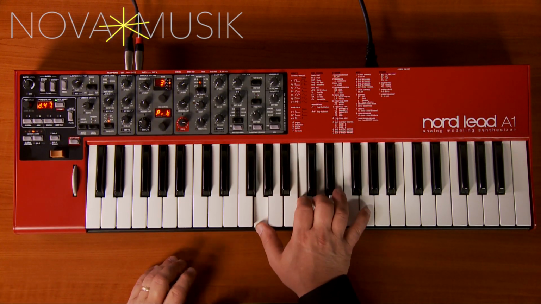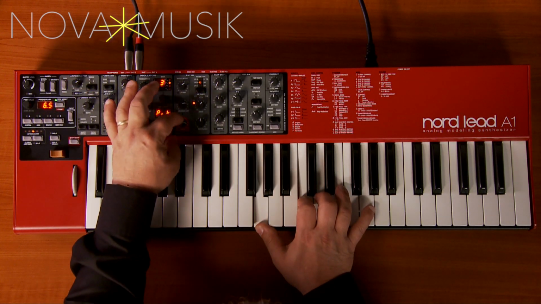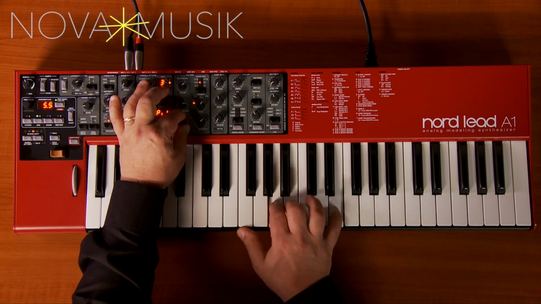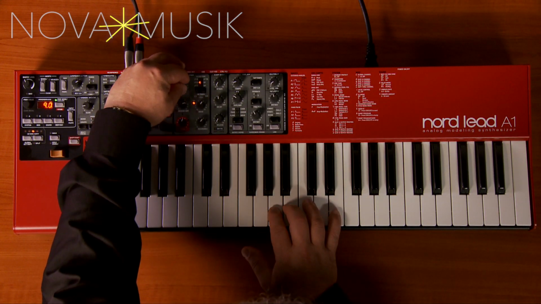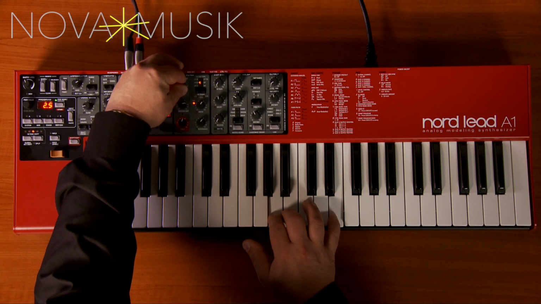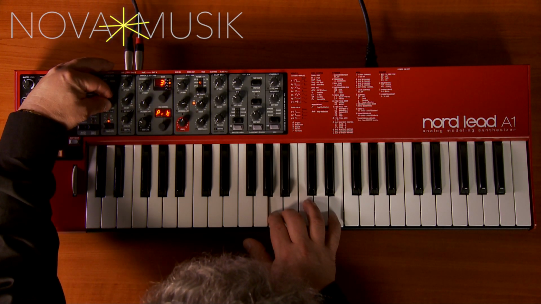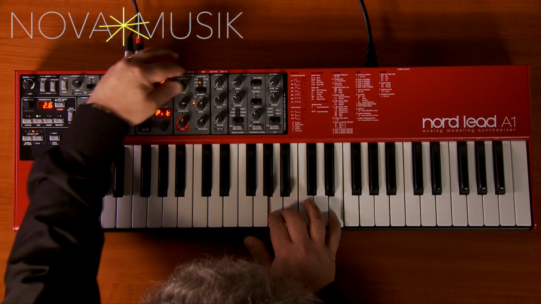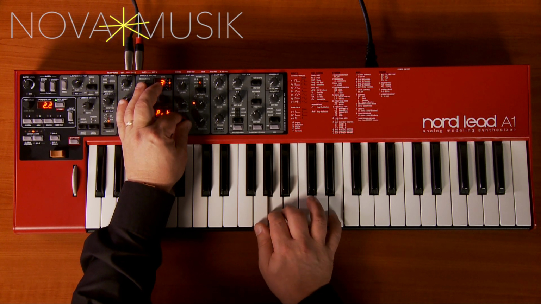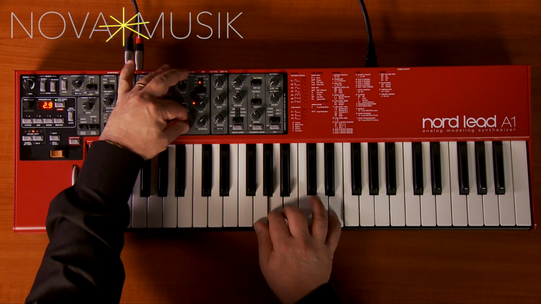Maybe the second one, I want to have very kind of biting, so I'll put a little drive, change the frequency of the filter, put a little resonance. Maybe I want that to sweep very slow from an LFO. So I'm just adjusting the depth now, how much I want it to raise.